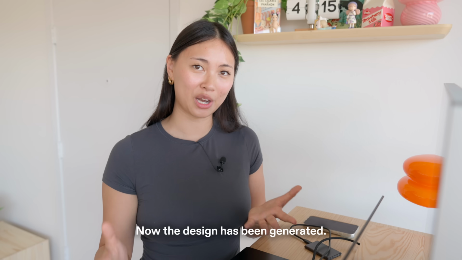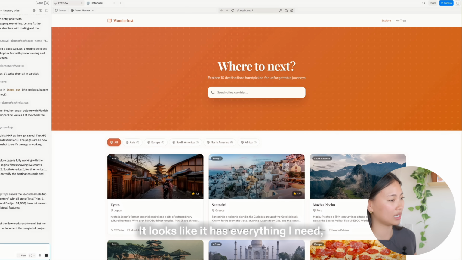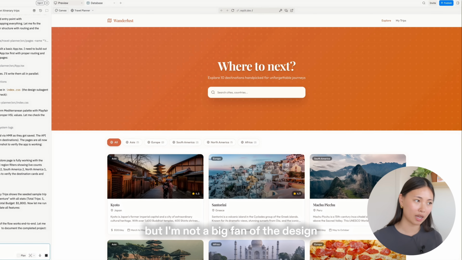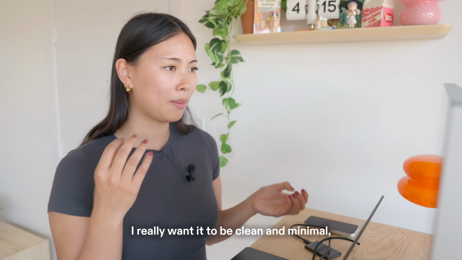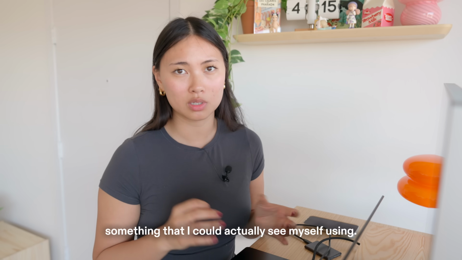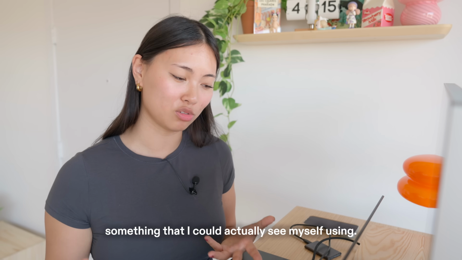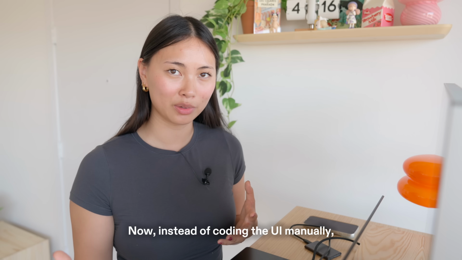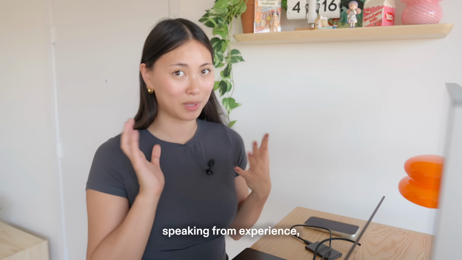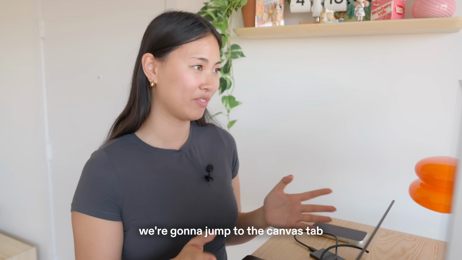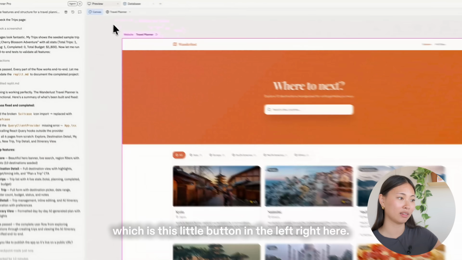Now the design has been generated. It looks like it has everything I need, but I'm not a big fan of the design. I think it could use some work. I really want it to be clean and minimal, something that I could actually see myself using. Now, instead of coding the UI manually, which is a bit tedious, speaking from experience, we're going to jump to the Canvas tab, which is this little button in the left right here.